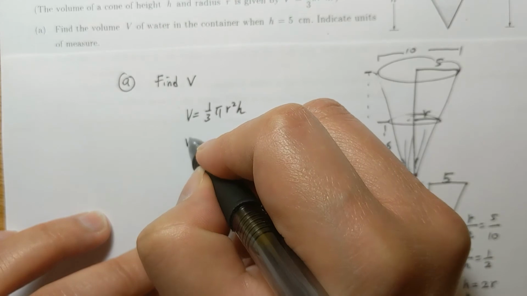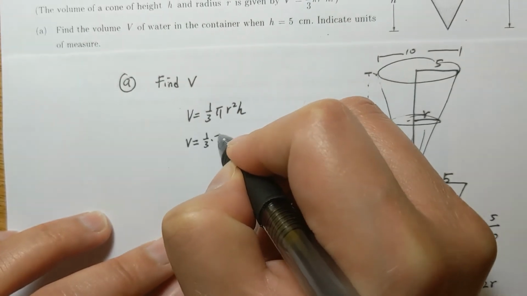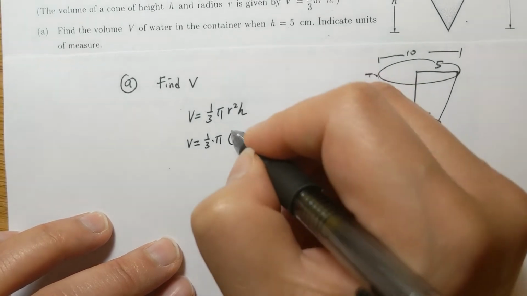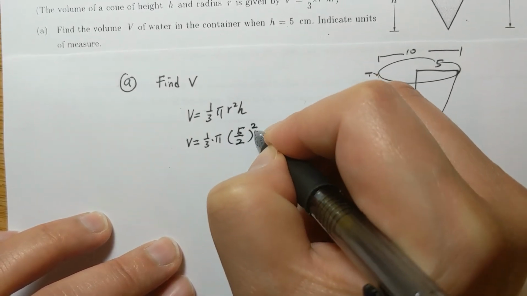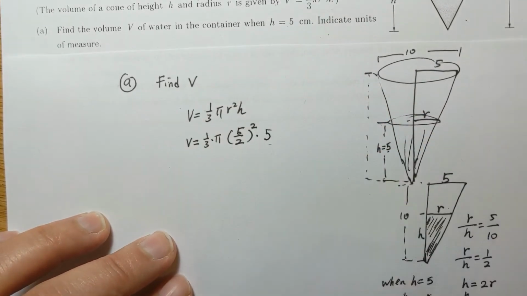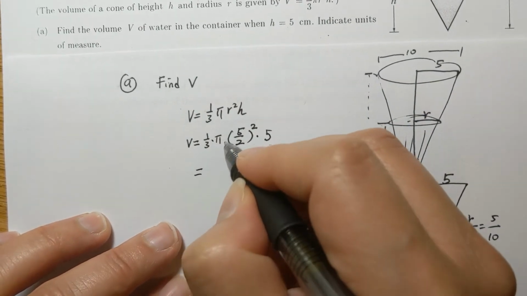So we go back over here, V equals 1/3 times pi, and then the radius is 5/2 squared, and then H is 5, so times 5. Now we're going to simplify.